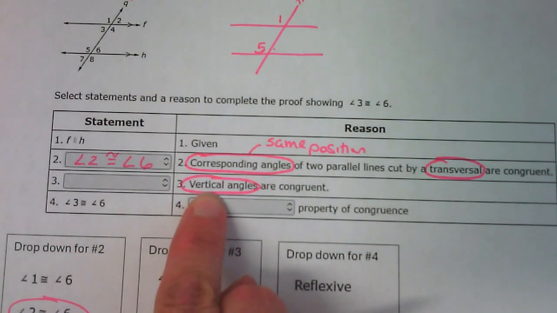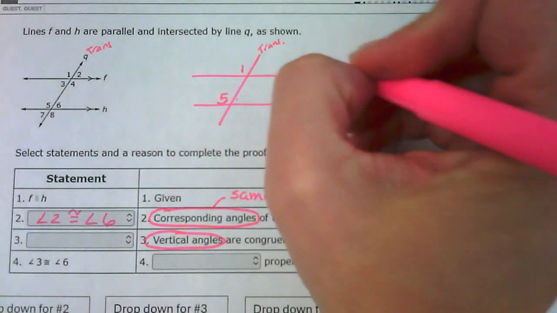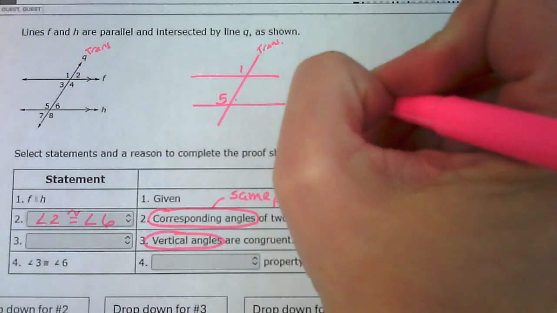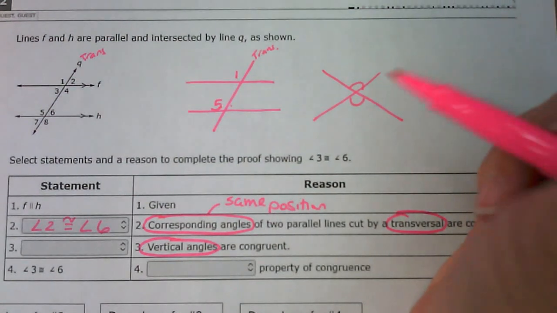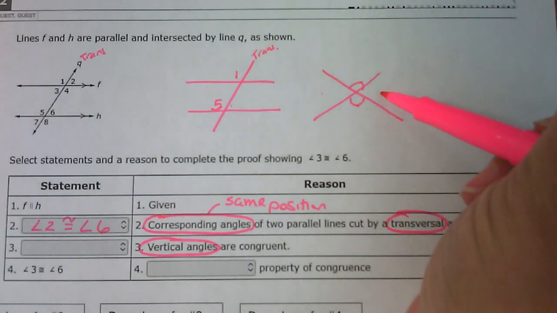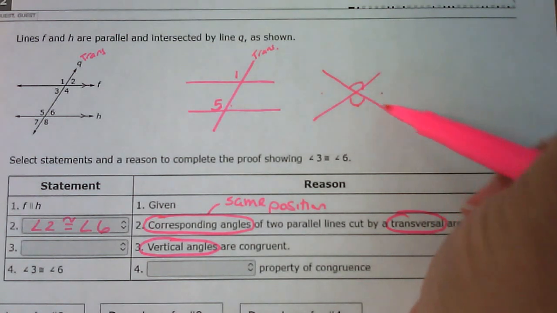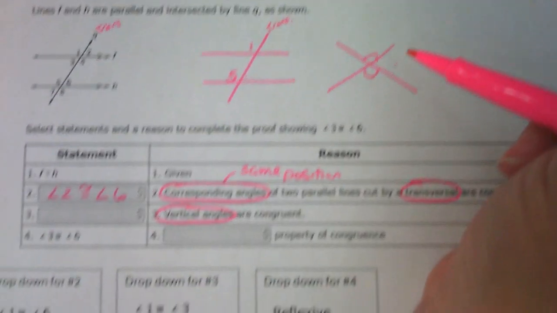Okay, our other important vocabulary word here is vertical angles. Vertical angles are the angles that are on opposite sides of an X, like this. This angle and this angle are vertical angles. They're the same size as each other. This angle and this angle are also vertical angles. Vertical angles share a vertex, and their sides go in opposite directions, forming opposite rays.